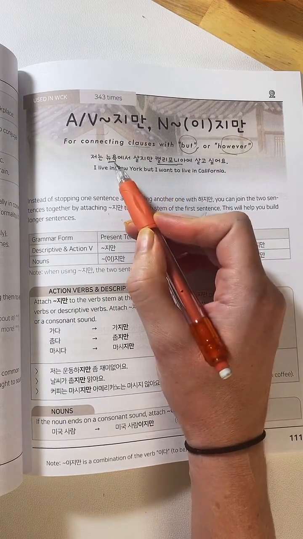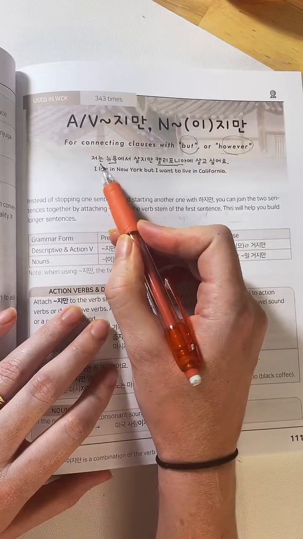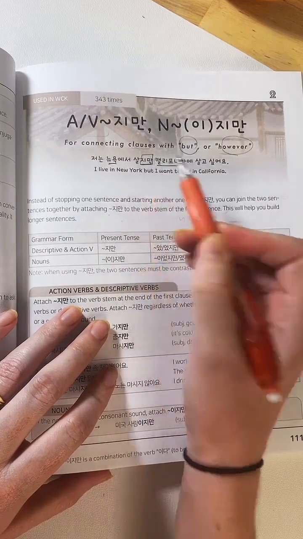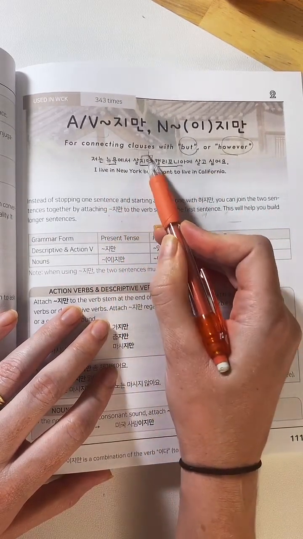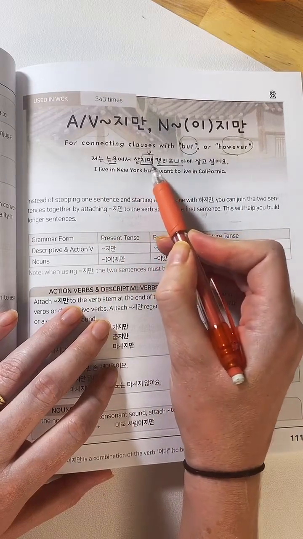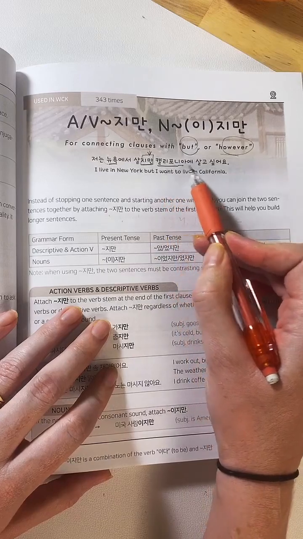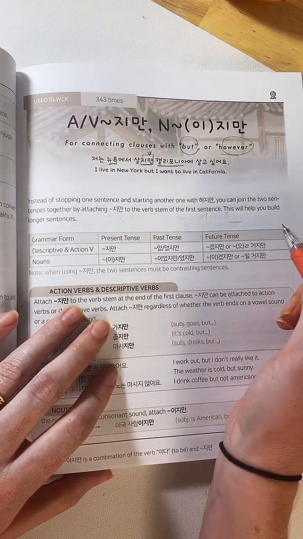So the sentence is 저는 뉴욕에서 살지만, here's our jiman. This says, I live in New York, but, our jiman is our but. I live in New York, but 캘리포니아에 살고 싶어요. I want to live in California.